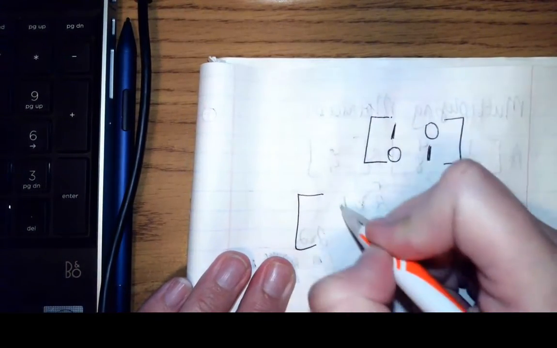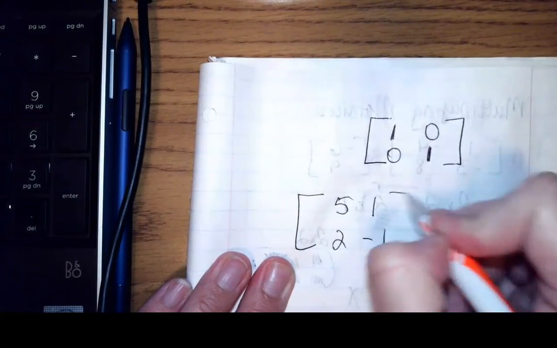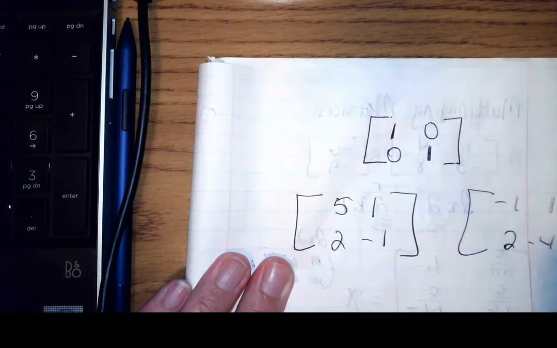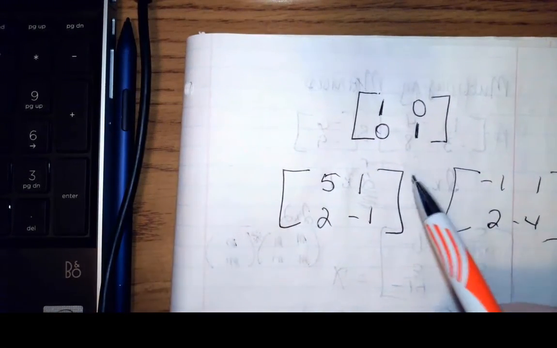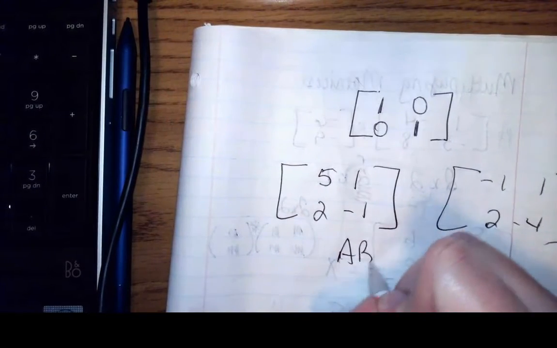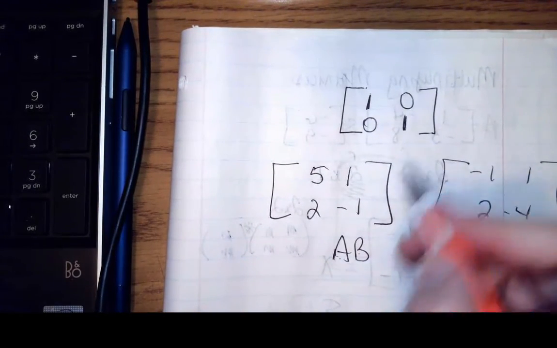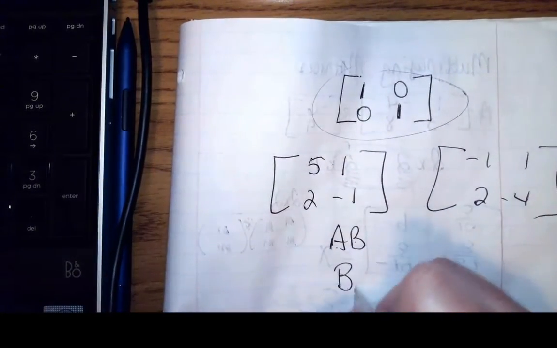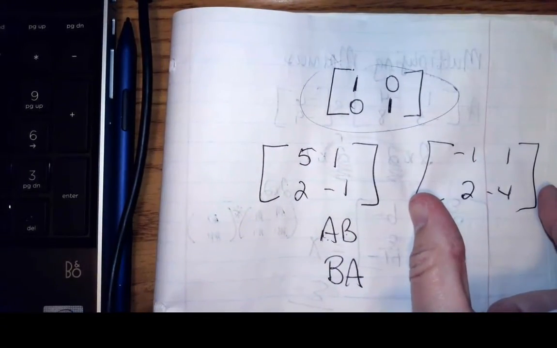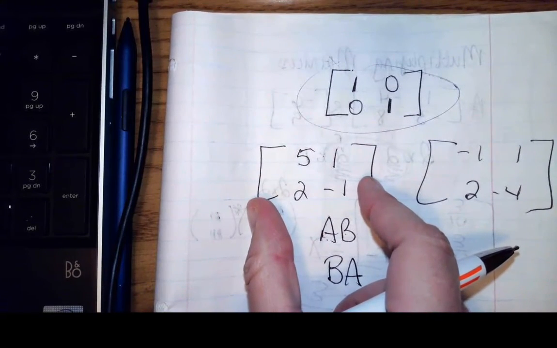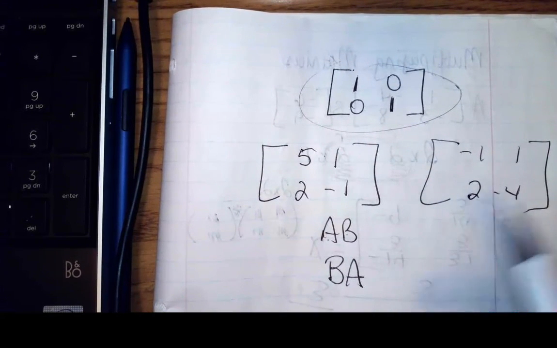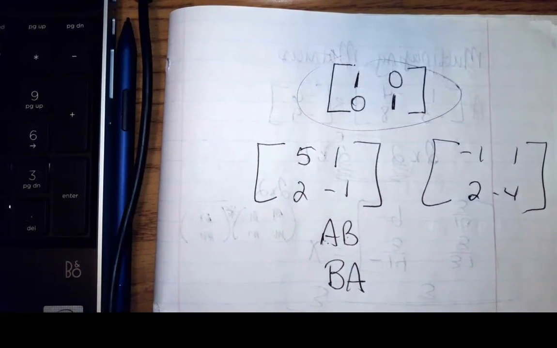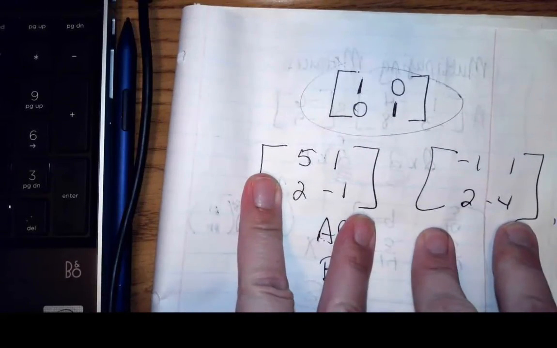So let's just make something up. I've got a 5 and a 1 and a 2 and a -1, and I've got another matrix of -1, 1, 2, and -4, and I put those into Symbolab. If B is the inverse of A, then I'll get this answer. Then flip-flop them, so you can do BA. So enter this one first and then multiply it by this one. You'll also notice that they have to be the same dimensions for this to work. A matrix can only be an inverse of another matrix if they have the same dimensions.